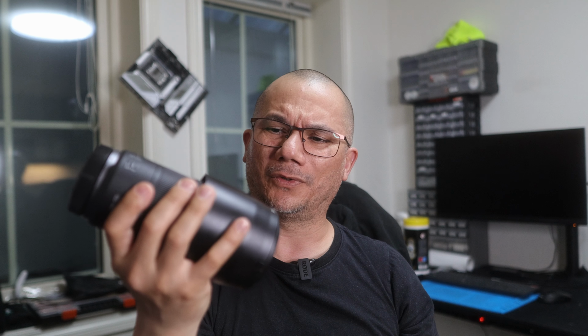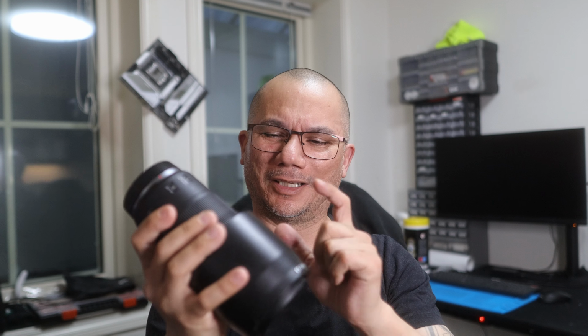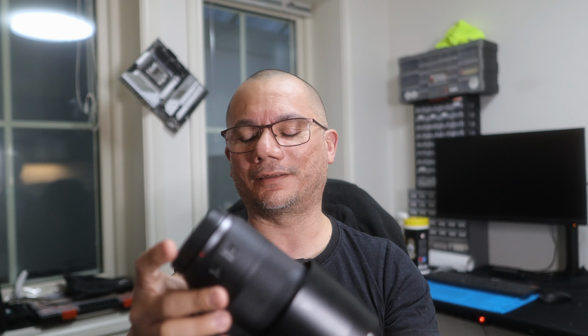Canon, you are crazy for selling these things. They want like $40 or $60 for a piece of plastic. That's crazy, man. I don't understand their logic. I got this for like $15 or something, the equivalent here in Norway of $15. So yeah, that's my thing about the 100 to 400. That's why I love this lens.